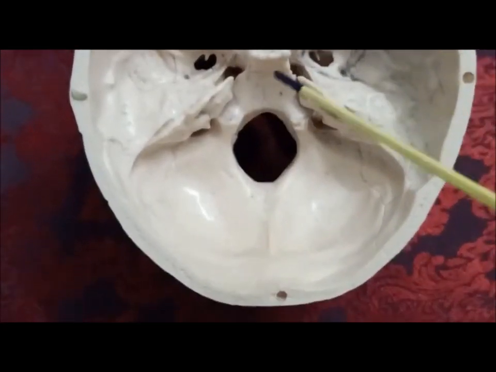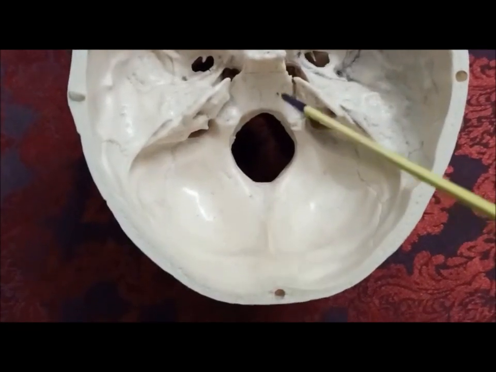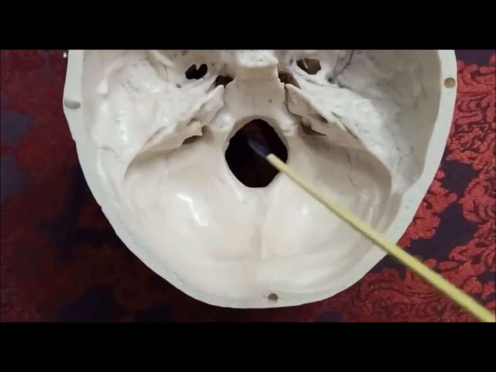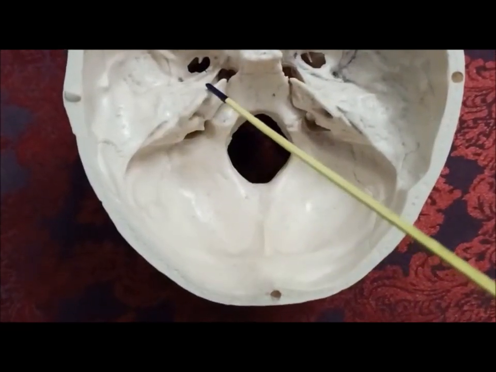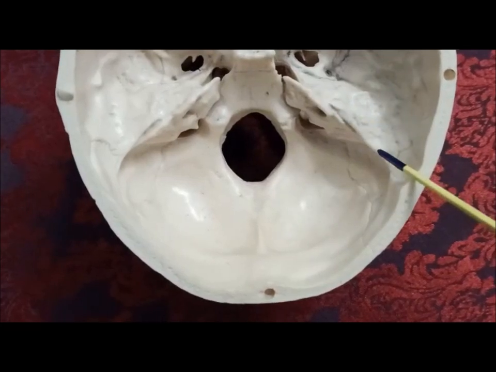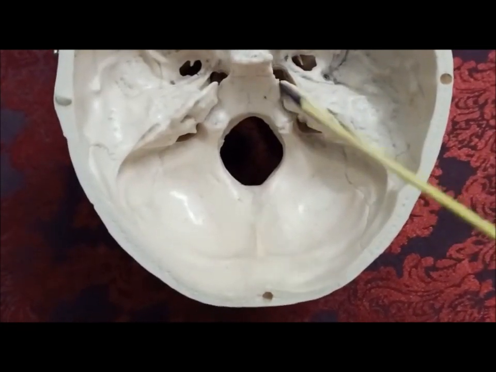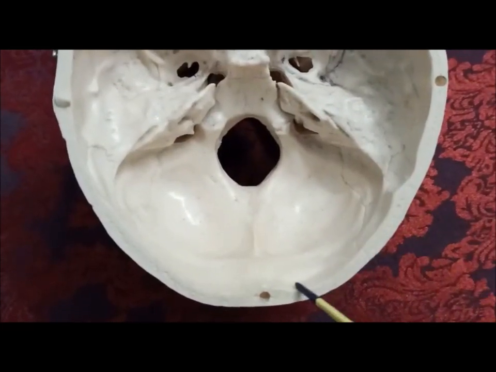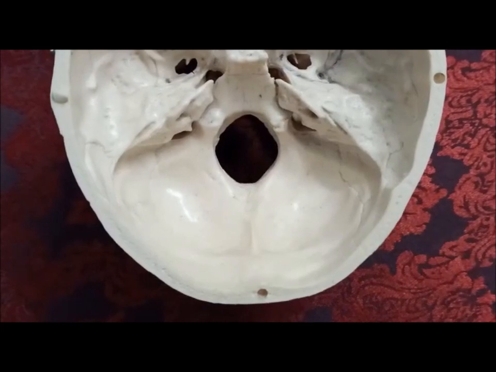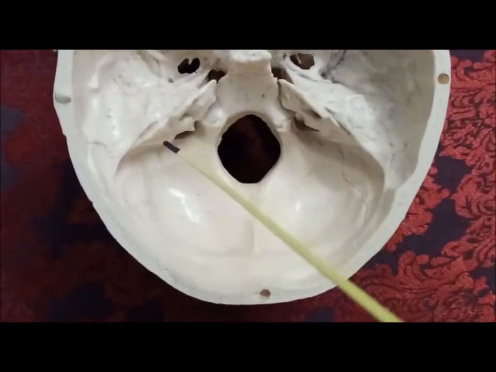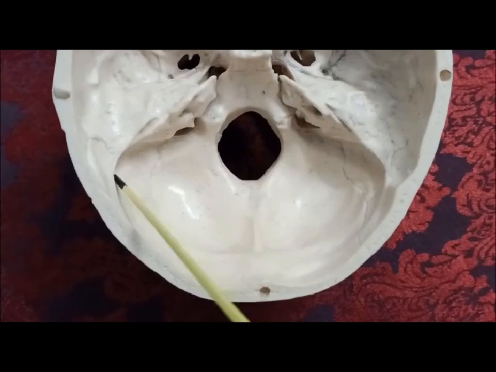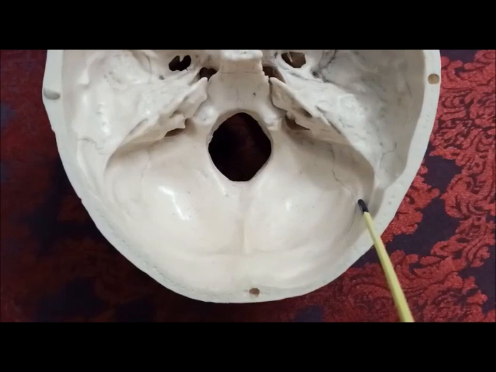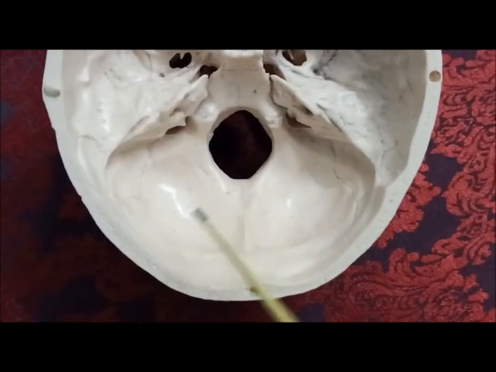Now coming to the posterior cranial fossa. It is the largest and deepest of all the three fossae in the cranial base. Anteriorly, it is bounded by the superior border of the petrous temporal bone and dorsum sellae, and posteriorly it is bounded by the occipital bone, squamous part of the occipital bone, and on each side by the mastoid part of the petrous bone, and also the mastoid angle of the parietal bone.